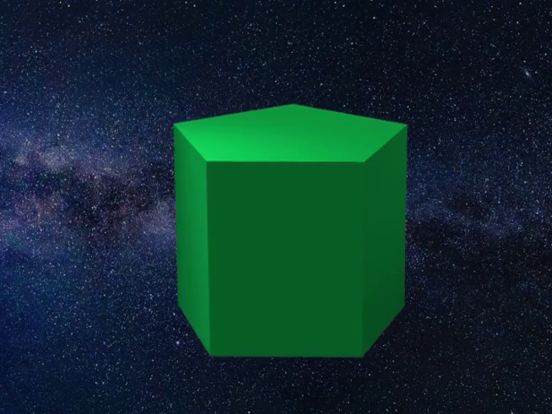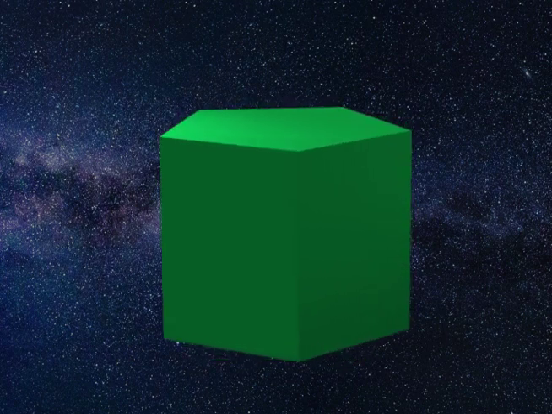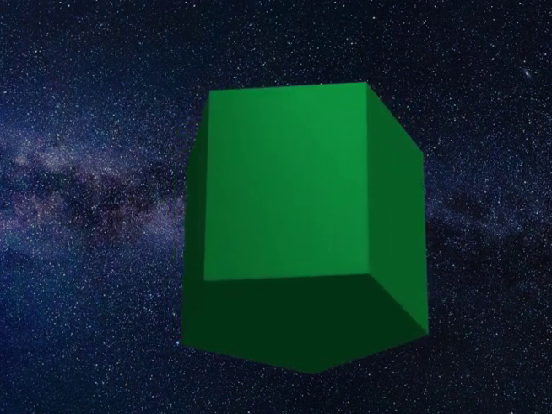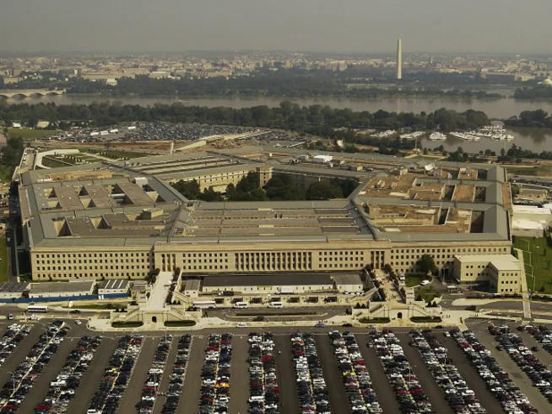A prism can be constructed using any polygon. Here is a pentagonal prism. The base and top are congruent pentagons, and the sides are rectangles. The Pentagon in Washington, D.C. is an example of a pentagonal prism.